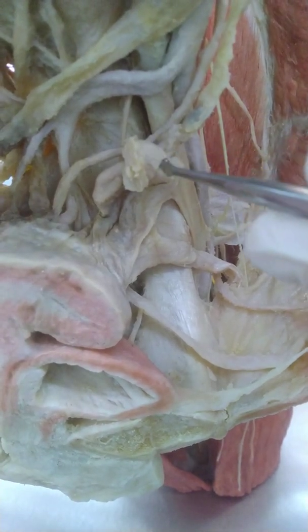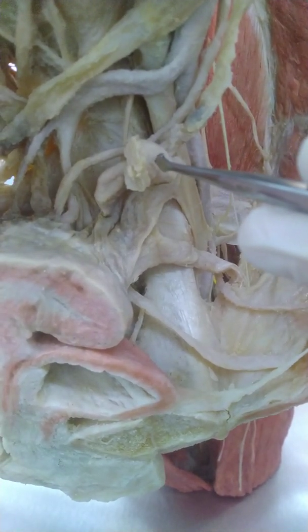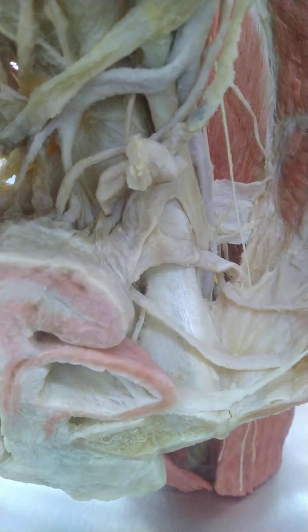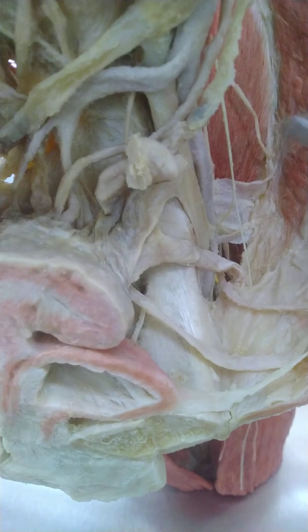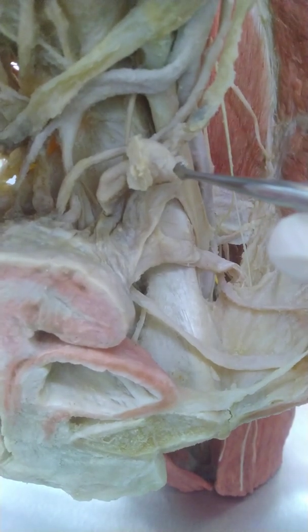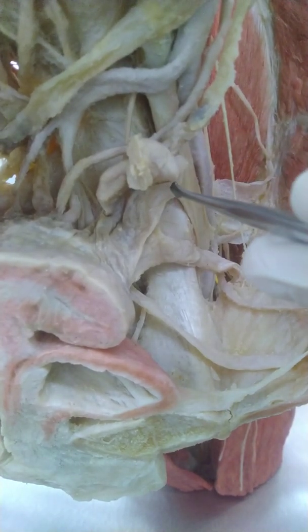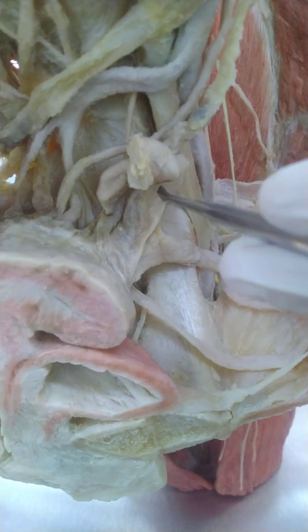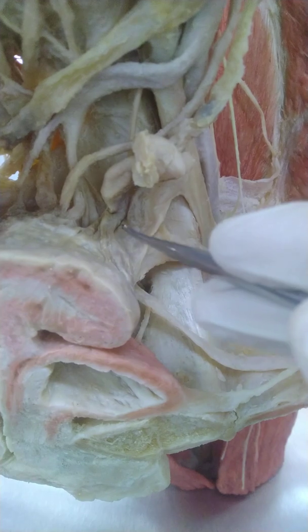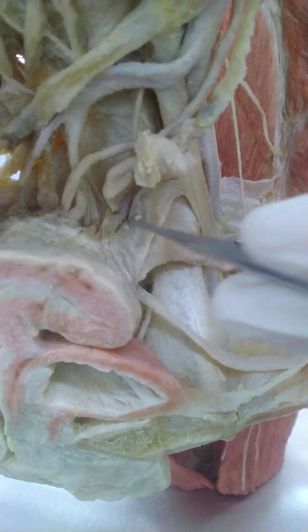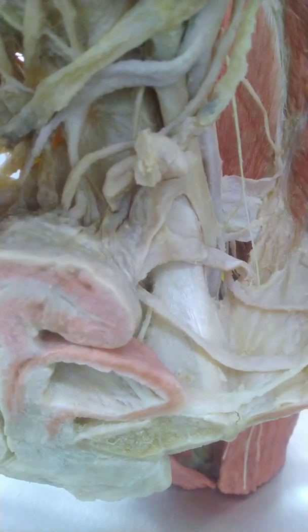The dilated funnel-shaped segment of the tube right after the fimbriae is called the infundibulum. And then the greater length of the fallopian tube is called the ampulla, while this segment connected to the uterus, that is the isthmus.